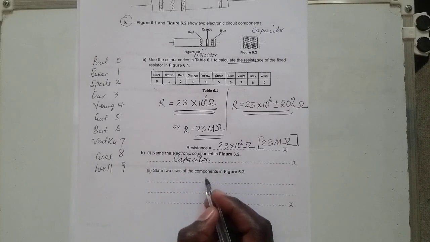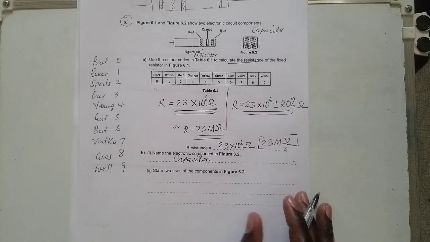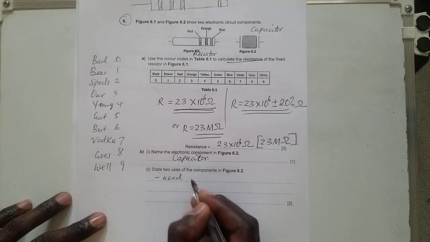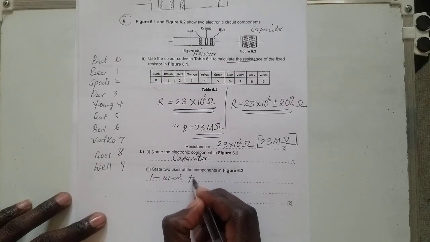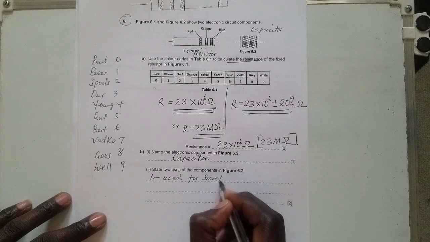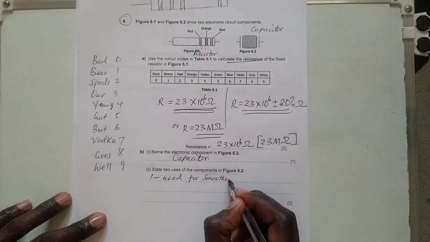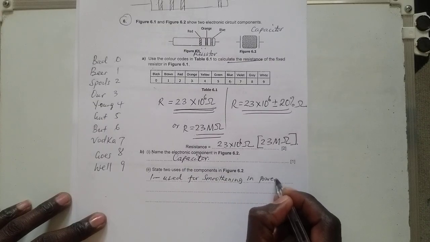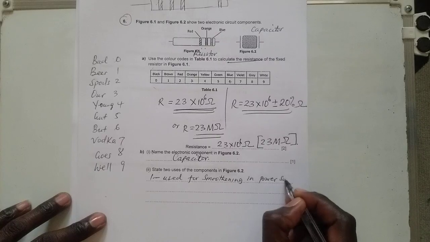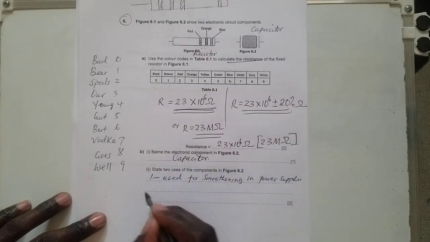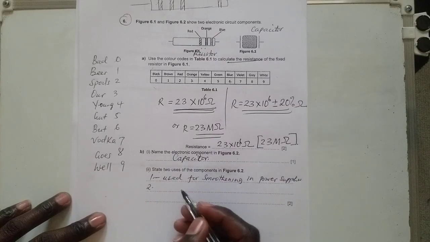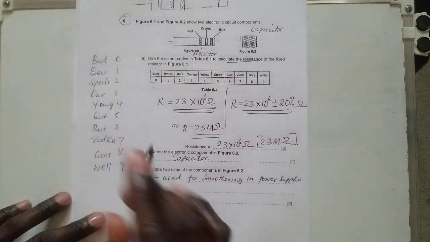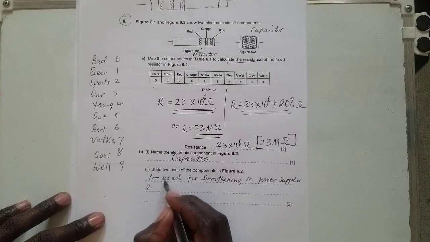B2 says, state 2 uses of the component in figure 6.2. A capacitor is simply used for smoothing in power supplies. So you can smoothen the currents of power supplies. That's what you can do.